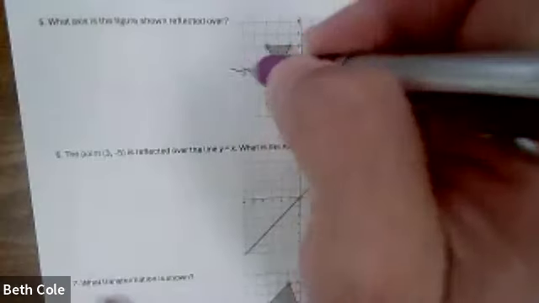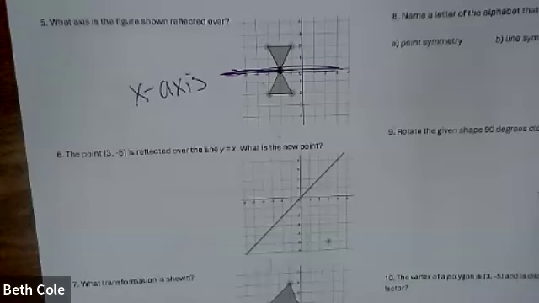All right, what axis did we reflect over? Again, think like a still, oh, you said it before. I was going to talk everybody through it. Think like a still lake where the trees get reflected in the water. So we reflected over the x-axis. Cool. That's all there is to that.